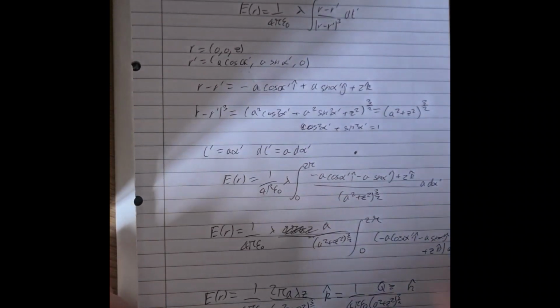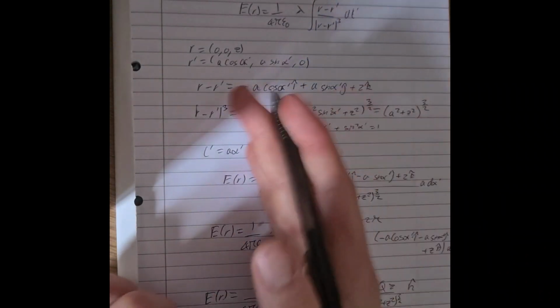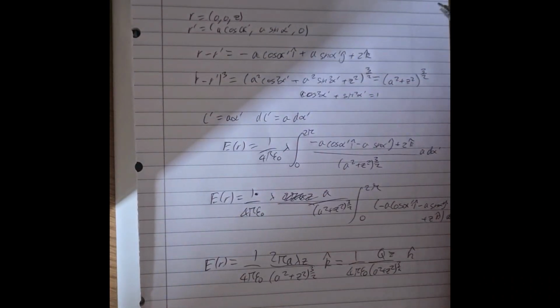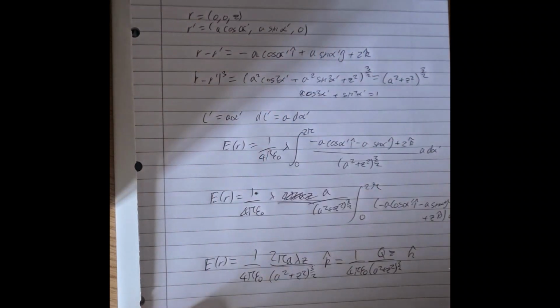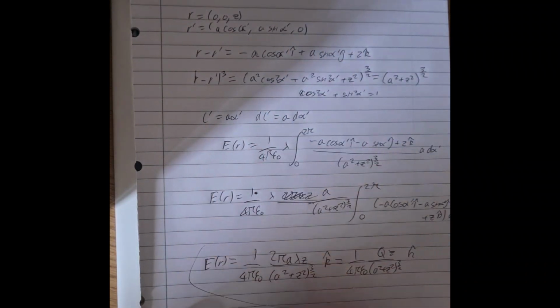And so we see that the electric field is only in the z direction. From the point we're measuring from, it just feels the effect from that side. So that is our answer here. This is the electric field of the ring of charge. I hope that made sense.